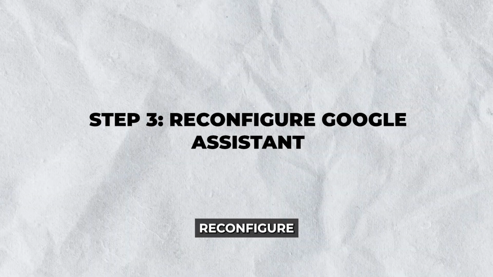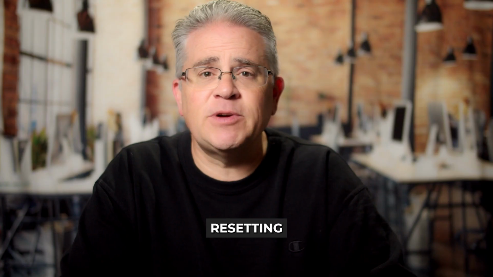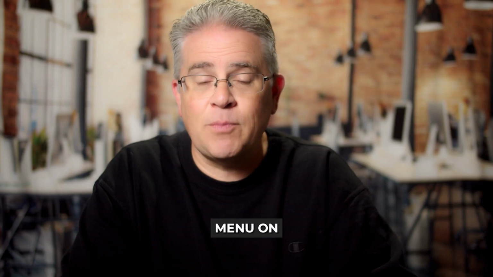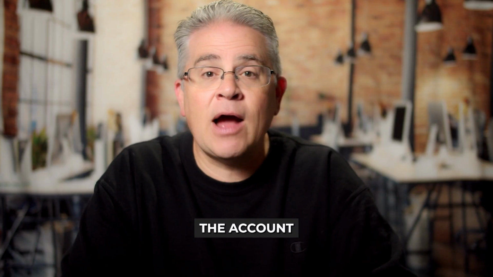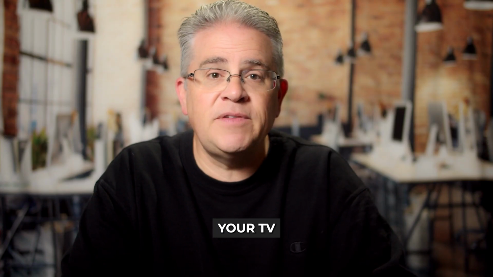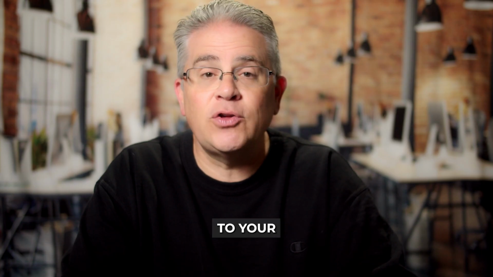Step 3. Reconfigure Google Assistant. Sometimes simply resetting your Google Assistant can solve the problem. Here's what you need to do. Go to the settings menu on your TV. Navigate to the Account and Sign In section and sign out of your Google account. Restart your TV before signing back in to your Google account. Once signed in, reconfigure the Google Assistant settings, ensuring that it's set up to your preferences.